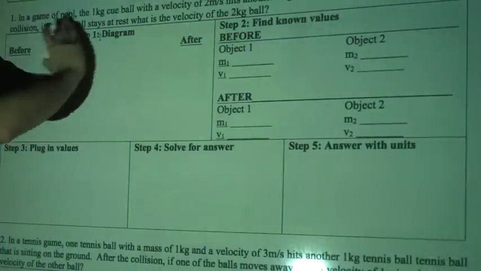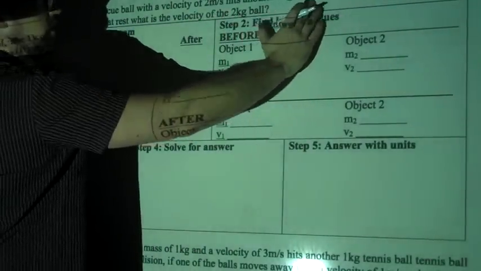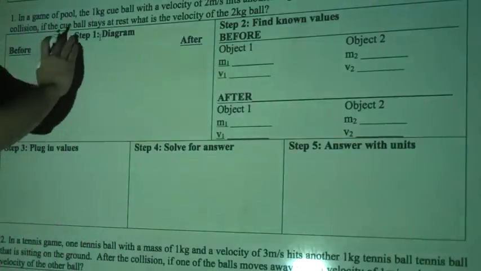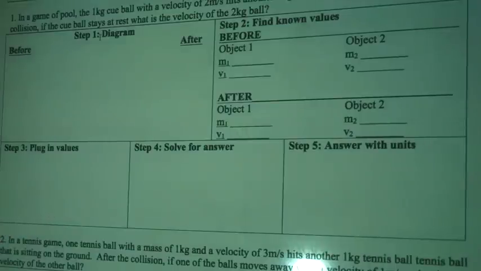Just like yesterday. So in a game of pool, the 1 kilogram cue ball with a velocity of 2 meters per second hits another 2 kilogram ball that was at rest. After the collision, if the cue ball stays at rest, what's the velocity of the 2 kilogram ball? We're going to draw a diagram for this.